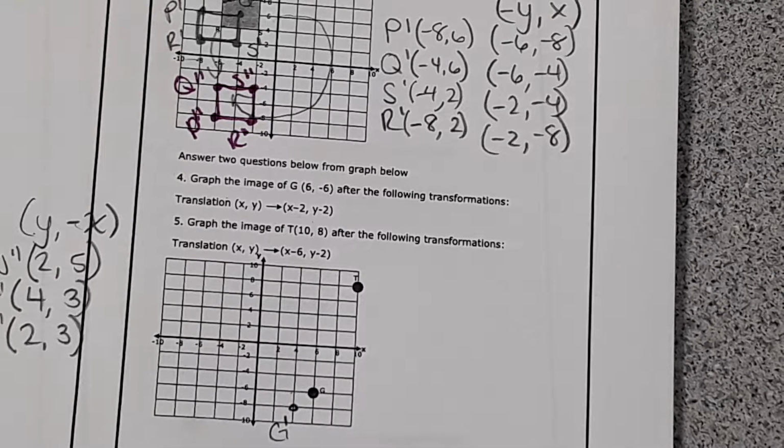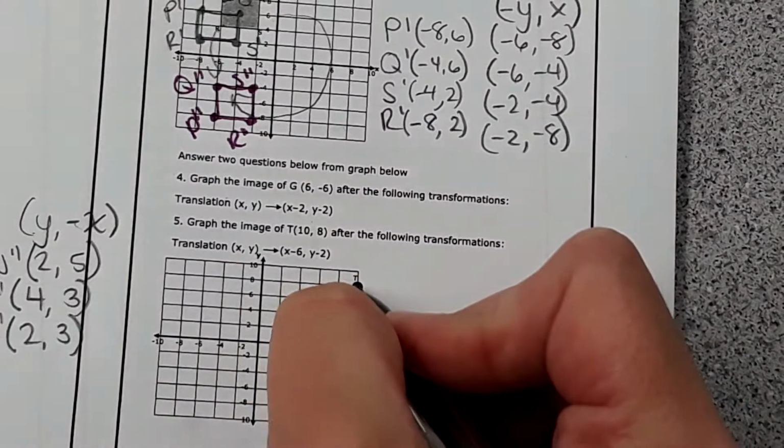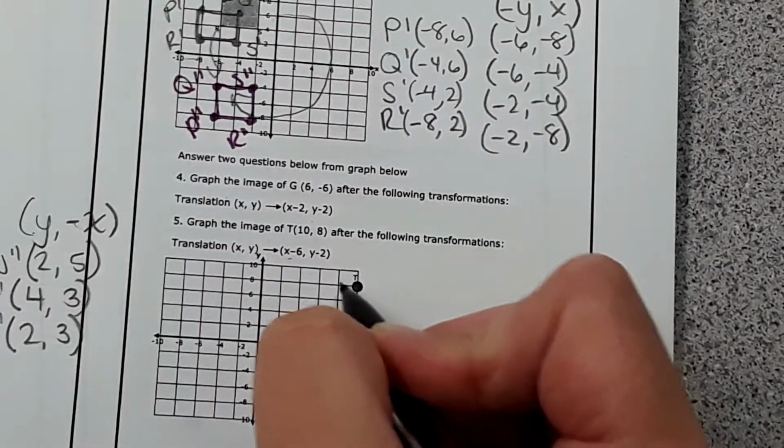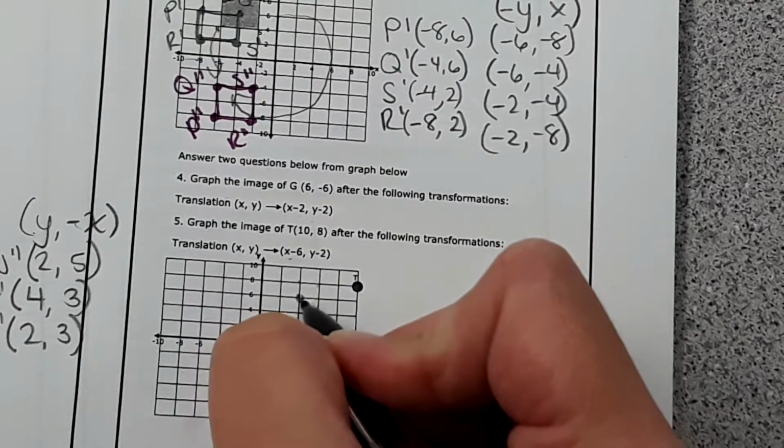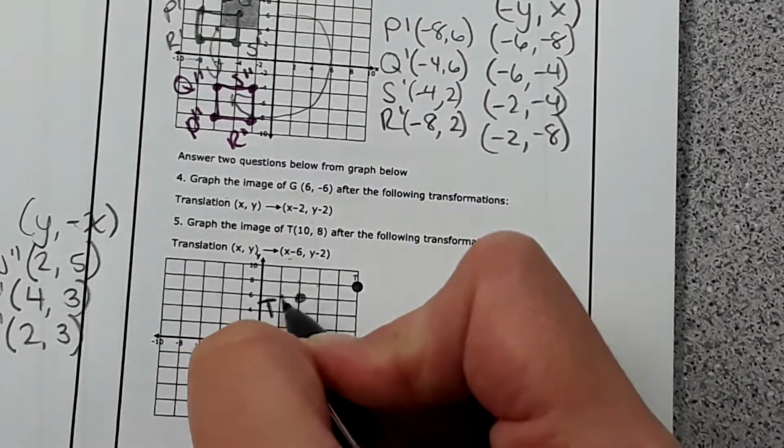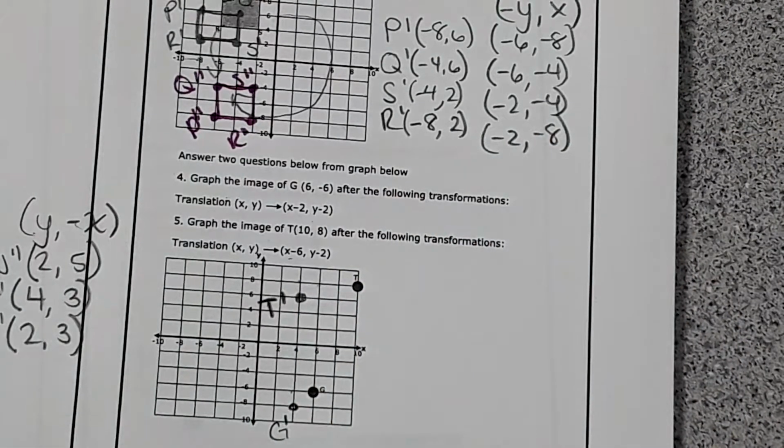And then the next one for point T, they put point T on the graph for us. It's x minus 6, y minus 2. So T prime would land right here.